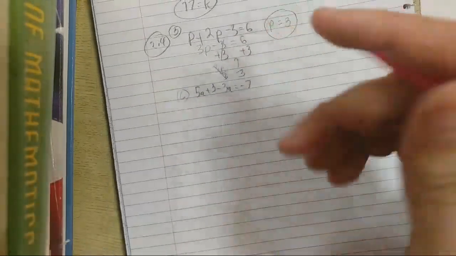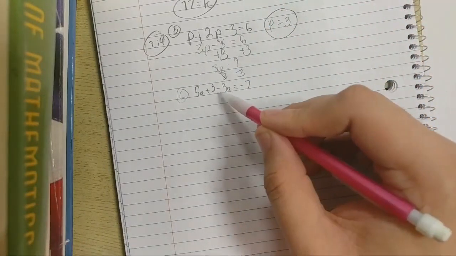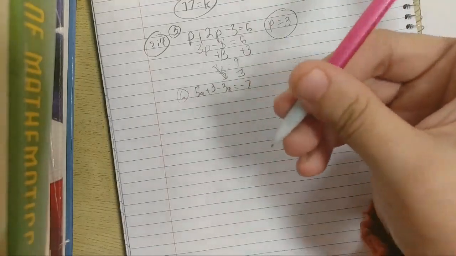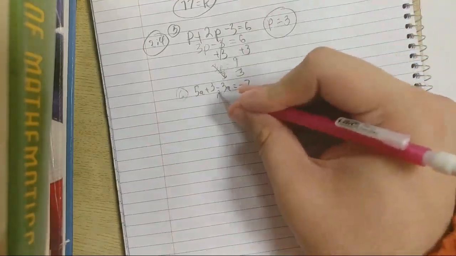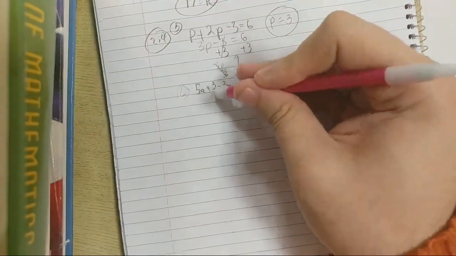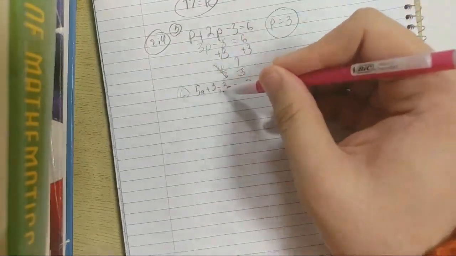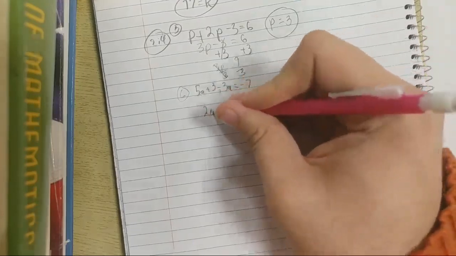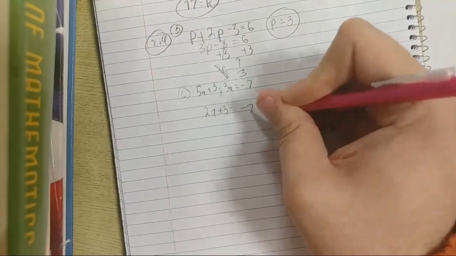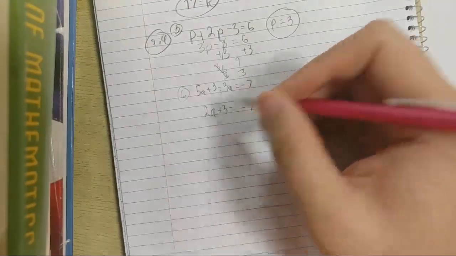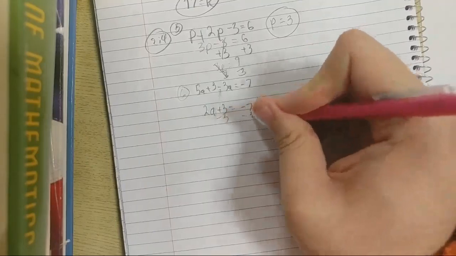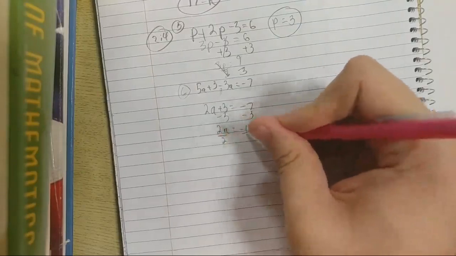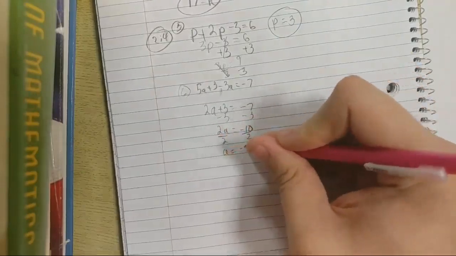So now let's do here. 5a minus 3a. It matters what symbol is in front of the number. It doesn't matter that the 3 here is a plus sign. What I care about is what's in front of 3a, which is a minus sign. So 5 minus 3 is 2a plus 3 equals negative 7. It's okay if you wrote 3 plus 2a, that's the same thing. Minus 3, 2a equals negative 10. Then I'm going to divide by 2 on both sides. A equals negative 5.